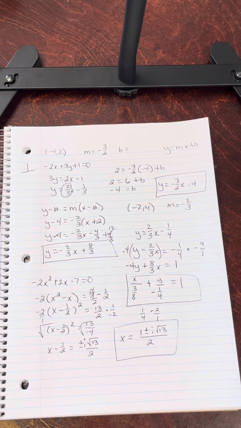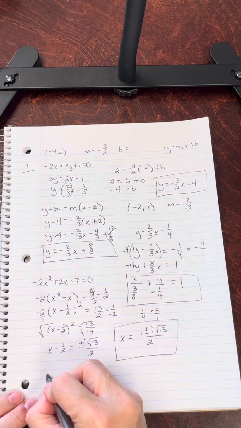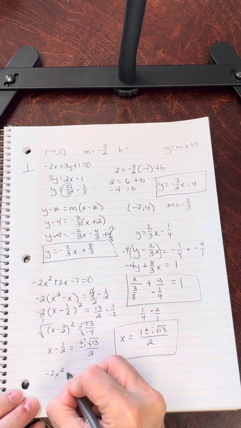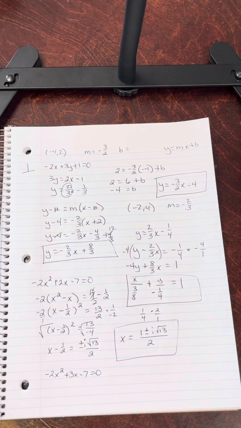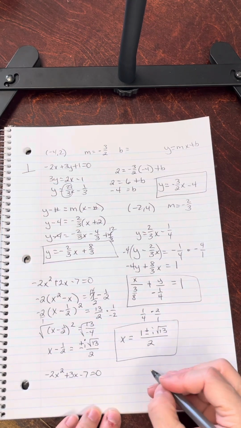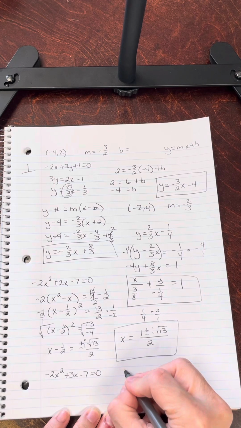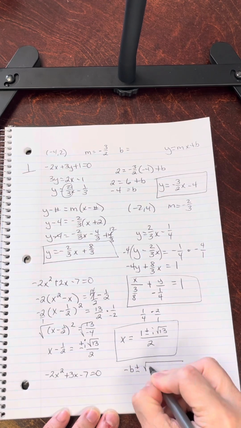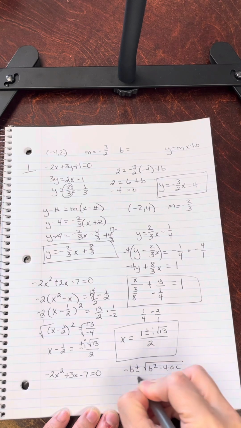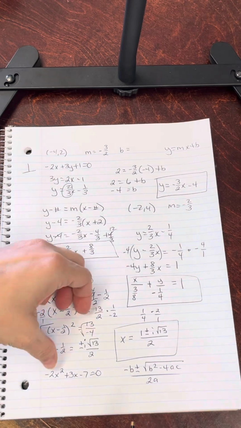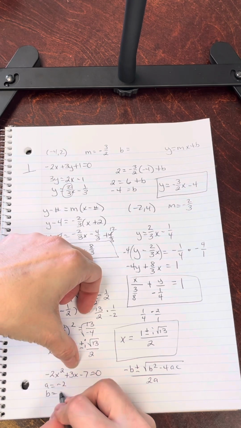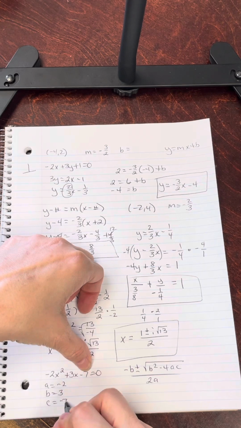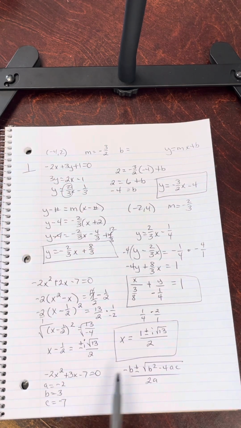All right, example 7. Solve negative 2x squared plus 3x minus 7 equals 0 by using the quadratic formula. So not completing the square, but the quadratic formula. Now, do you remember your quadratic formula? You should. It is negative b plus or minus the square root of b squared minus 4ac all over 2a. The a comes from whatever's with the x squared, the b comes from whatever's with the x, and the c comes from whatever is not having the x. And then you fill these numbers into this formula.